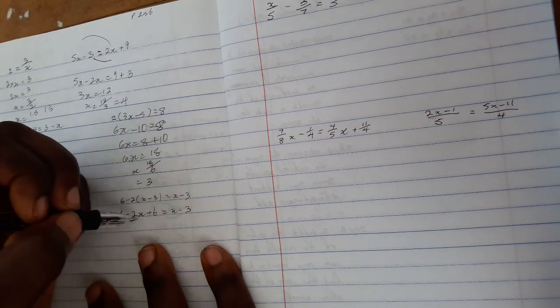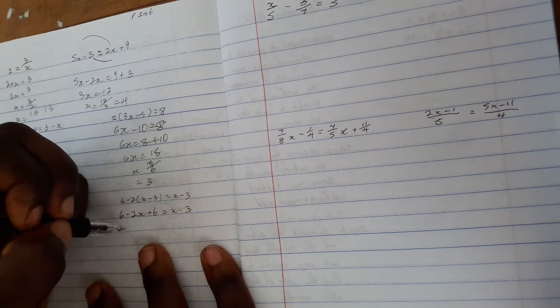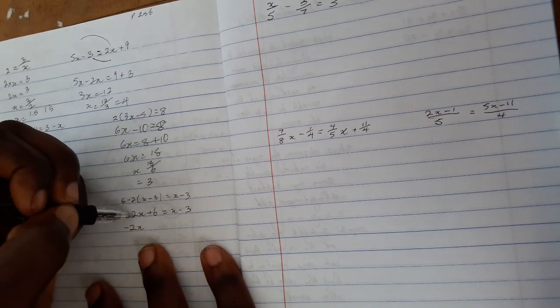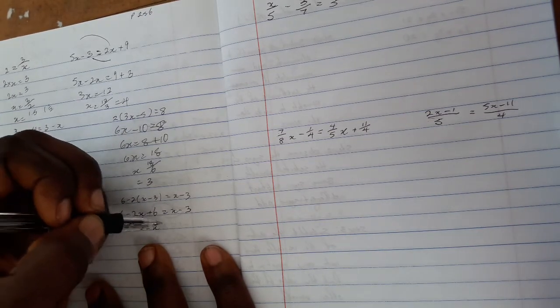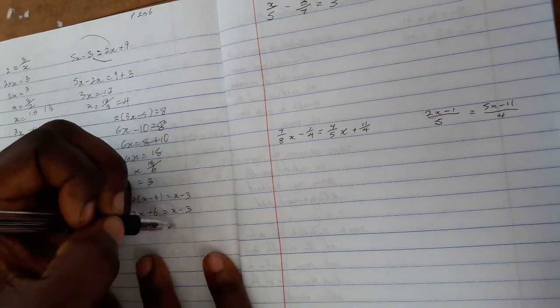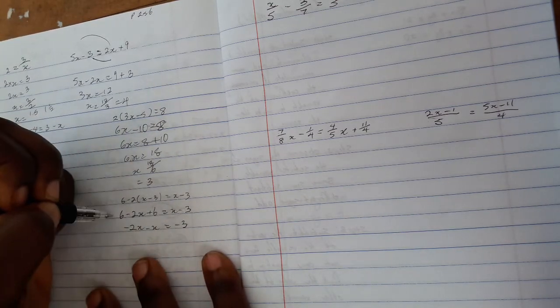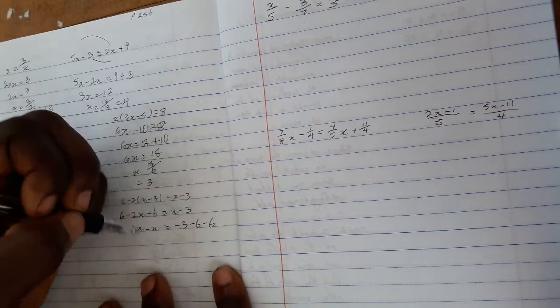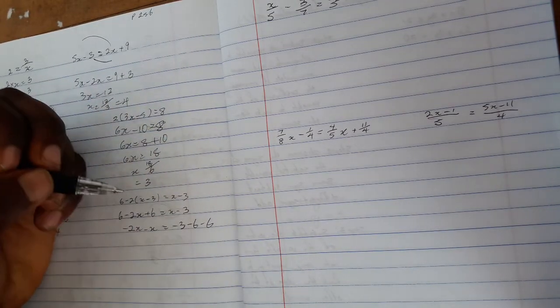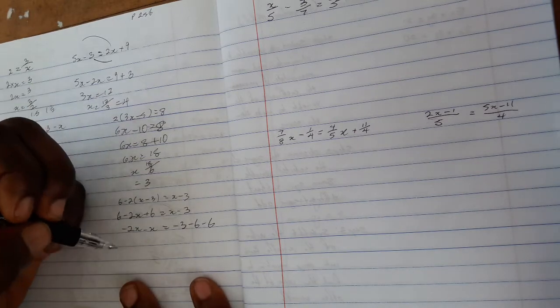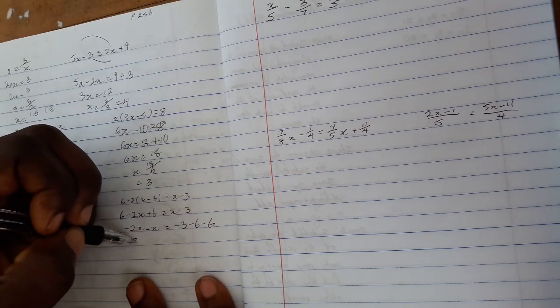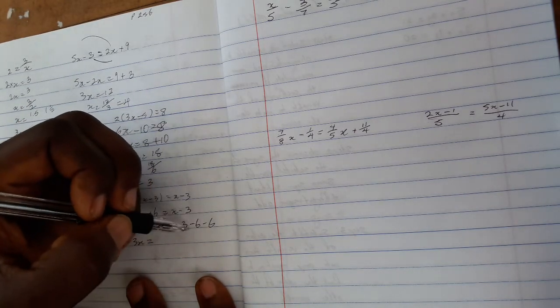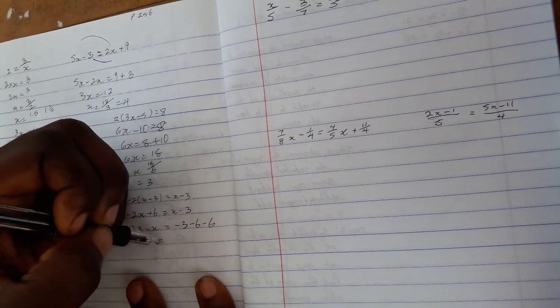Let's take over these numbers and bring over the x. So x comes over. We have minus 2x. Note my sign didn't change. This becomes a minus x when it comes over. We have minus 3 on this side. When this 6 goes over, it becomes a minus 6. We could have added and got 12 on that side and then brought over the 12. So we have minus 3x is equal to, when you add all of this, you'll get minus 15.